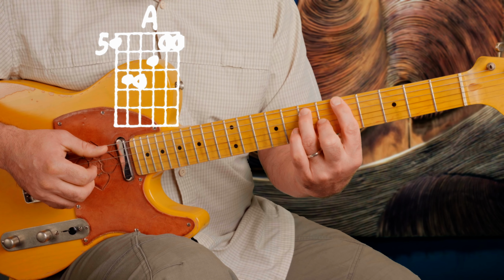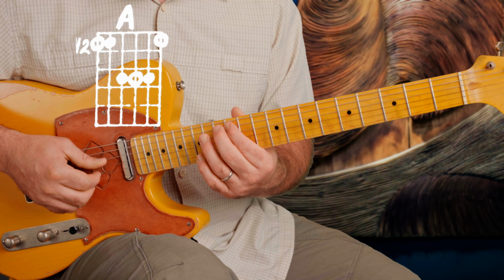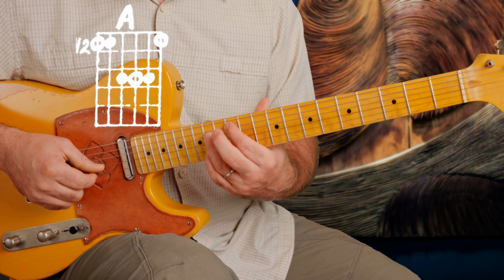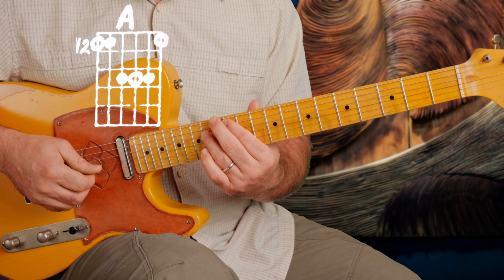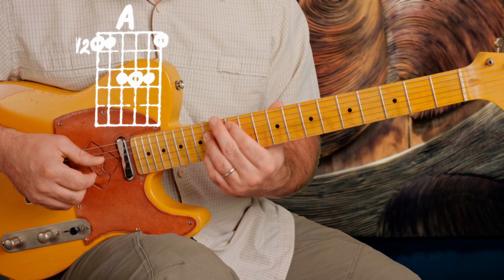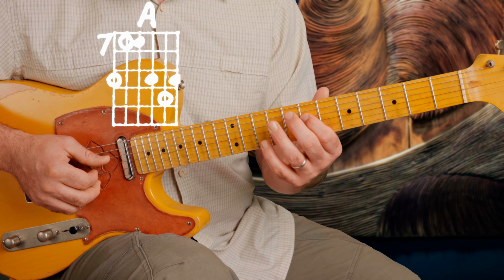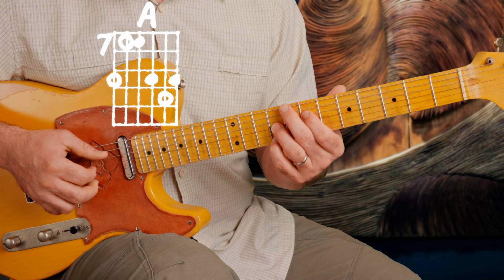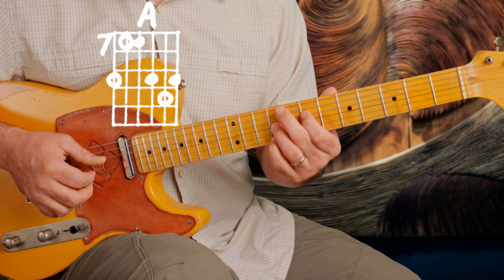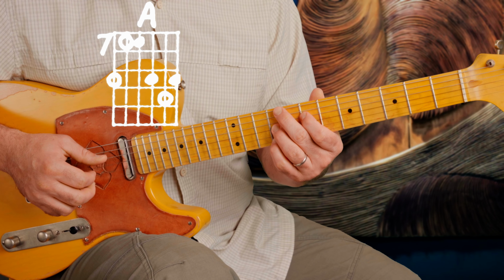The next voicing has us going up to position 12, where we're using root 5 and 3, which we just did here. And then we're using position 7. Position 7 is going to be root 5, 3 again. So we're finding those root 5, 3 voicings all over the guitar.